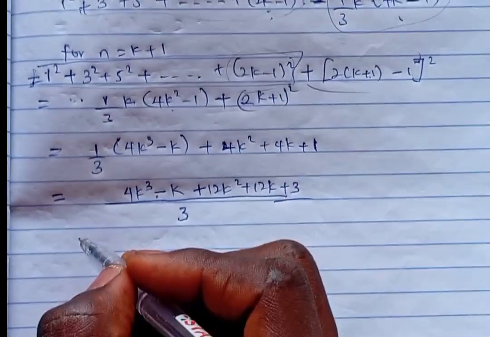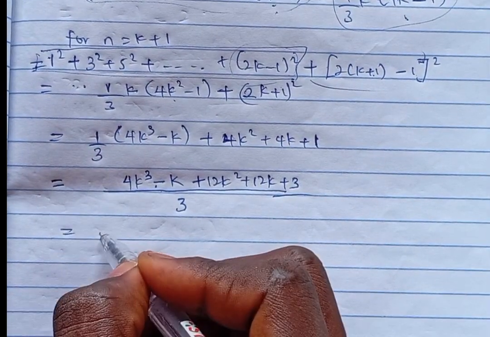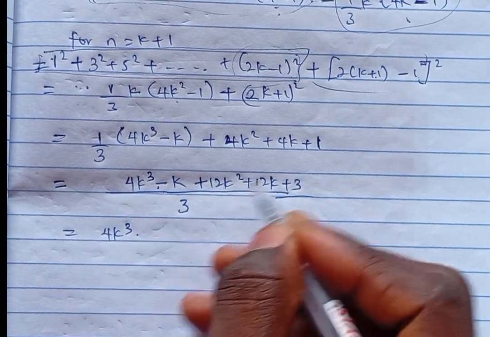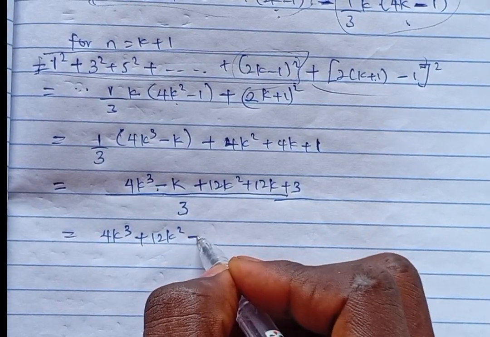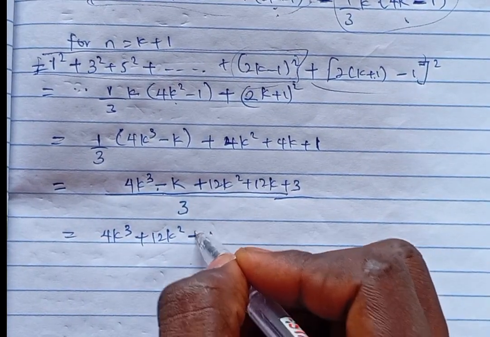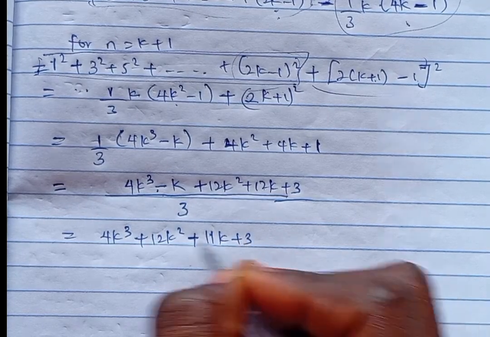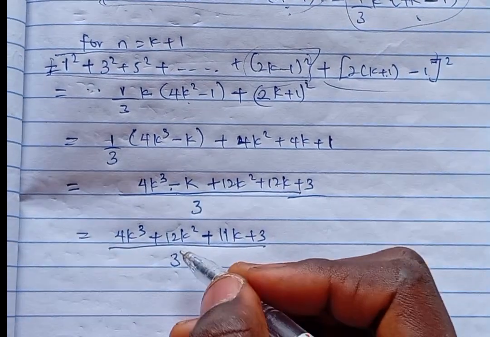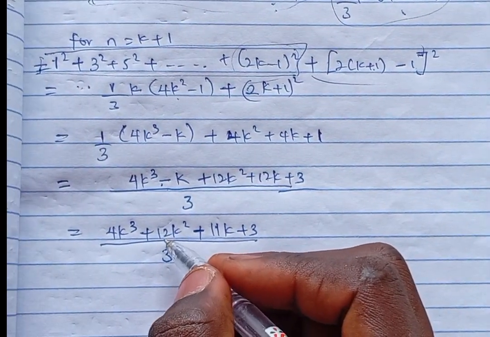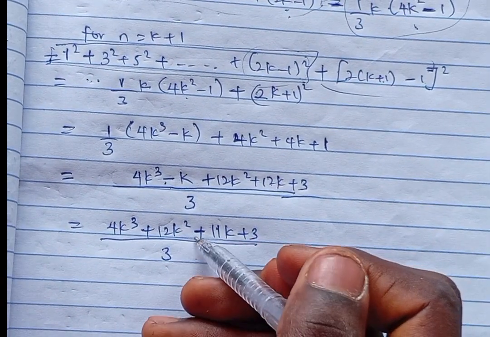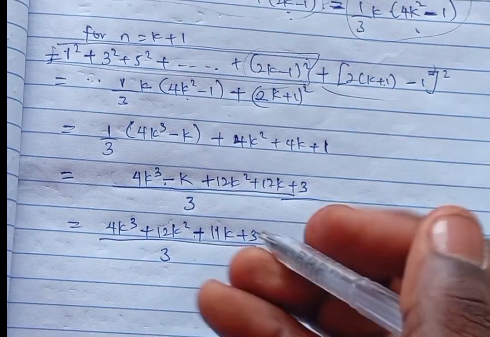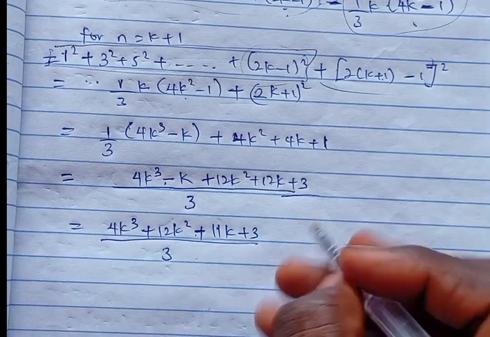Now simplifying further, we have 4k cubed plus 12k squared plus 11k plus 3, everything over 3. So this one can be factorized. You understand? You can leave it like this, or how will you know that this one is correct? Or you can factorize. Okay, let me factorize k plus 1 out.